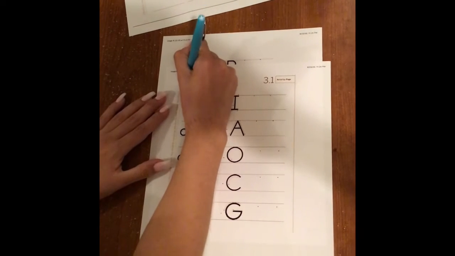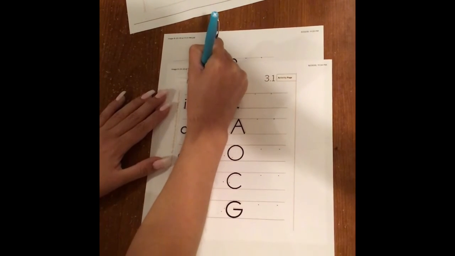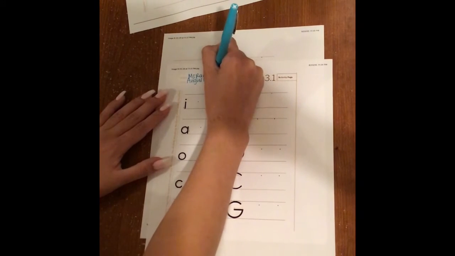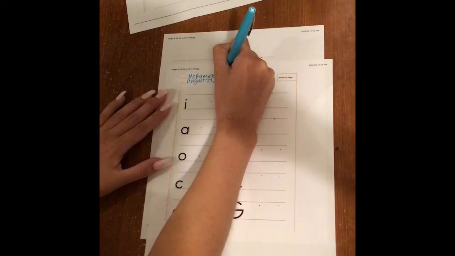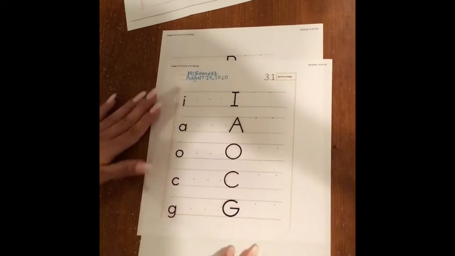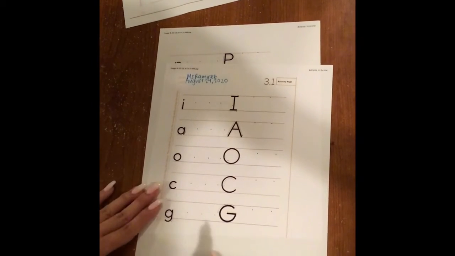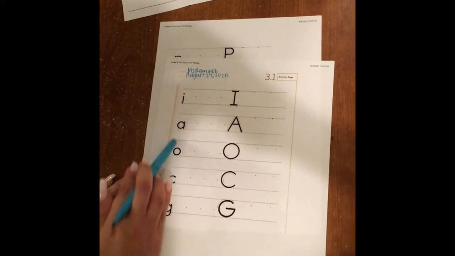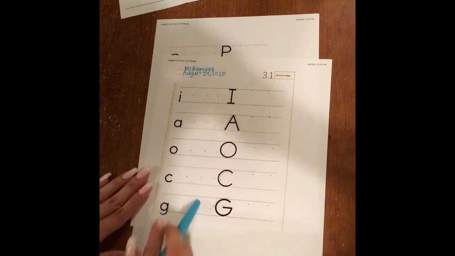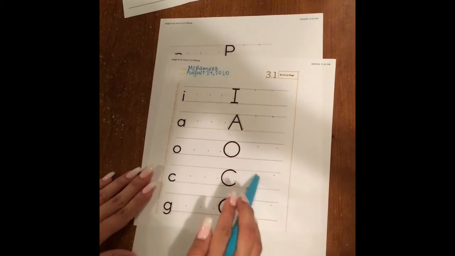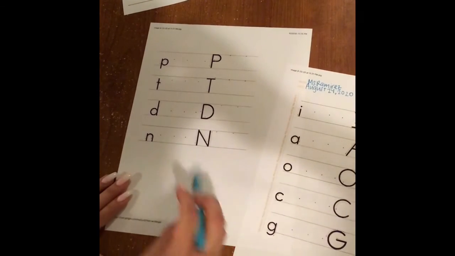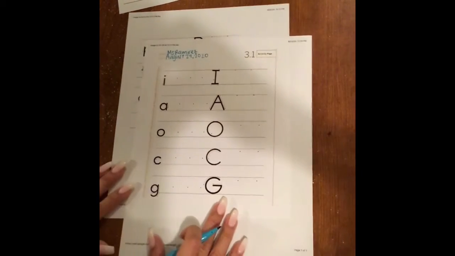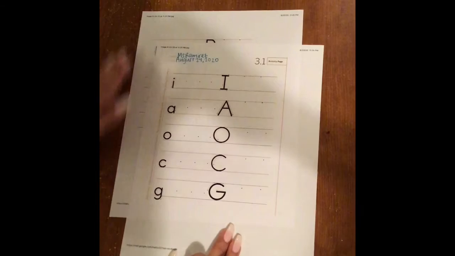So it's August 24, 2020. What we're going to do is write down the lowercase letters 3 times and the uppercase letters 3 times also on these papers, and then there's more letters here. And as you write them, I want you to do the sounds for each letter.